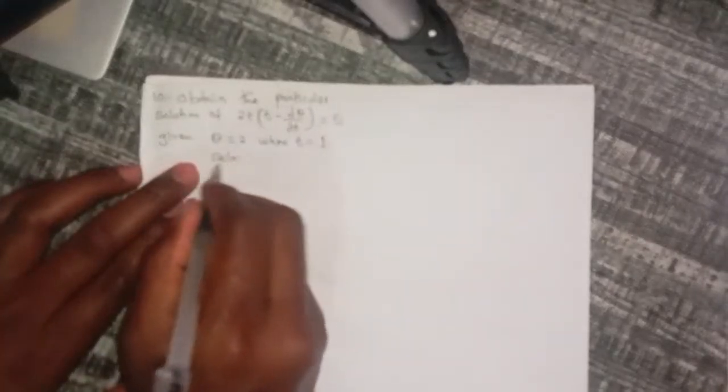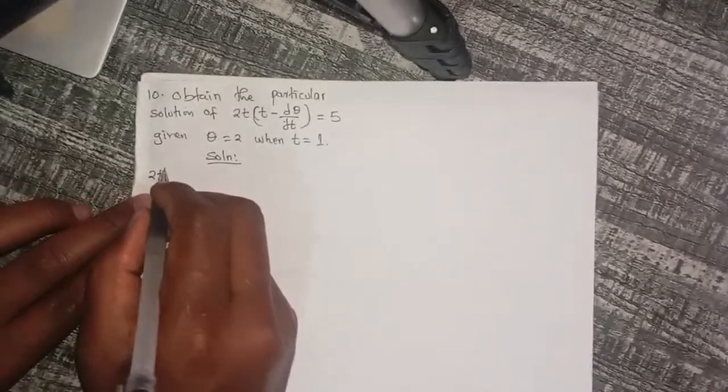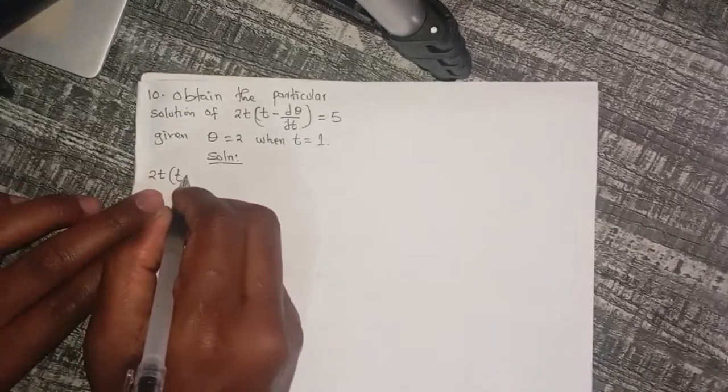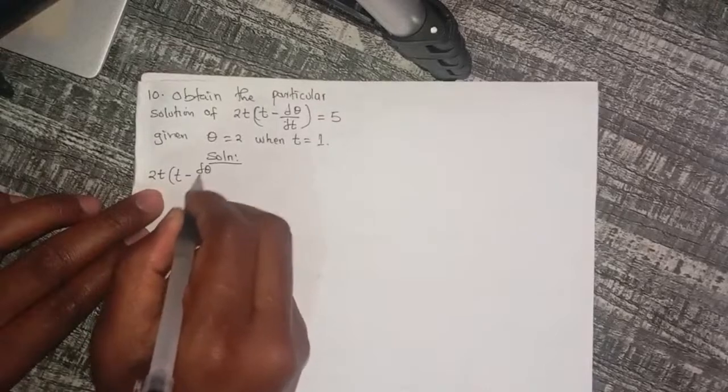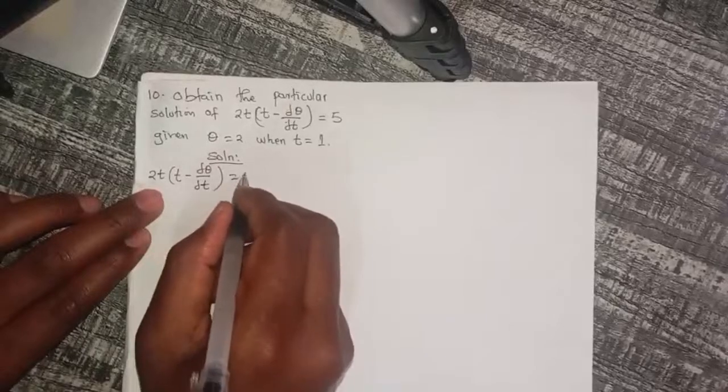So again, solution, we have 2t into (t minus d theta divided by dt) being equal to 5.